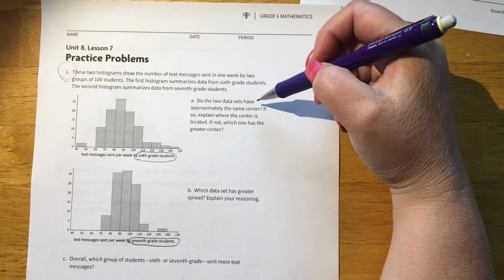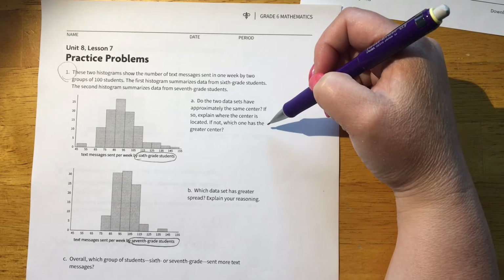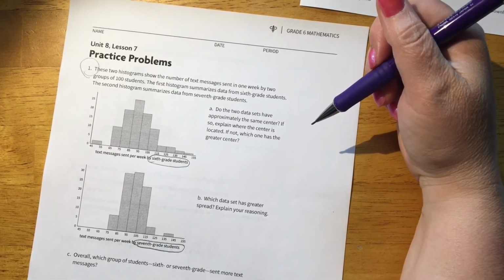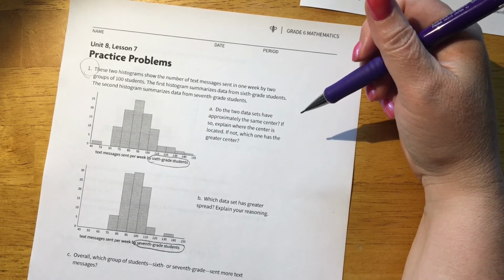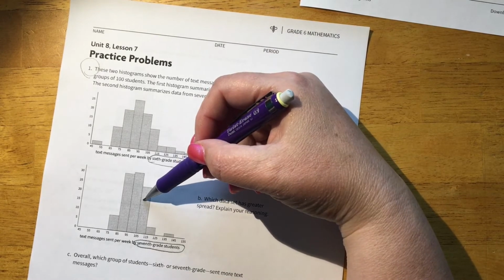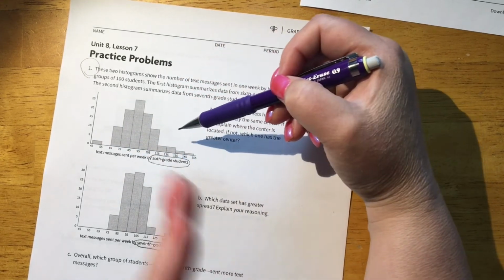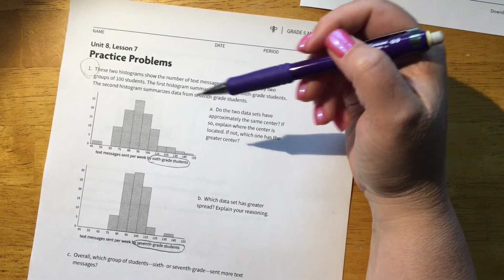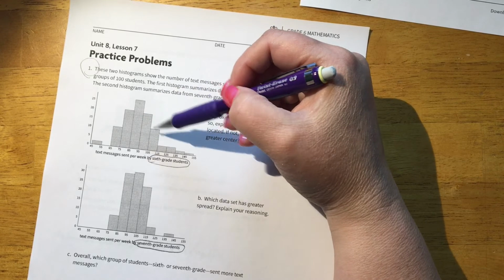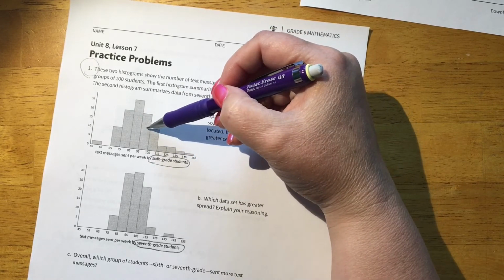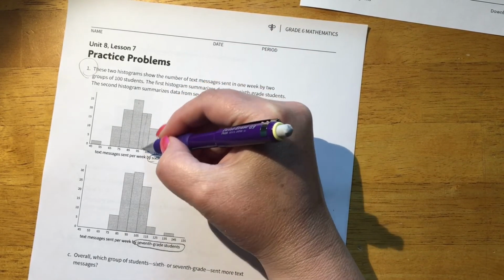It says, do the two data sets have approximately the same center? If so, explain where the center is located. If not, which one has a greater center? Now, we have to be careful when we do centers on this one, because I was tempted from the first glance to say that this one had a greater center. But then I got thinking, this one is a lot more spread out, which shifts that center differently than you might think. I'd be tempted to say the center is here. I don't think it is, though, because there's things happening over here. I think it's closer to here. So I'm going to say the center is somewhere in the middle of this bar.